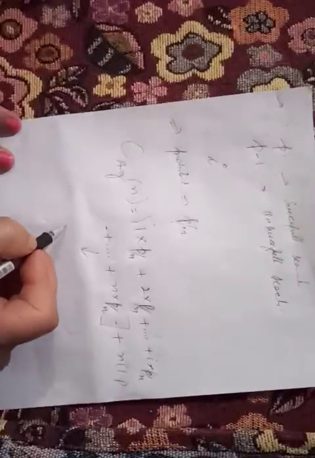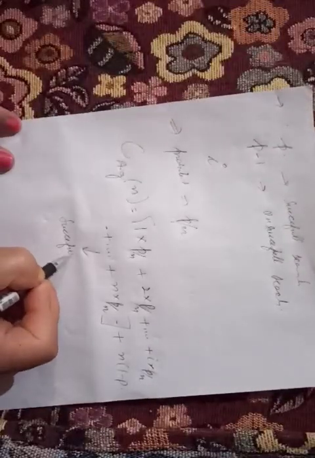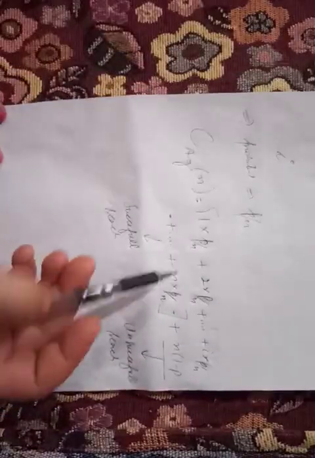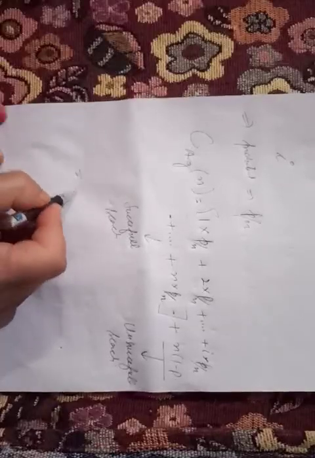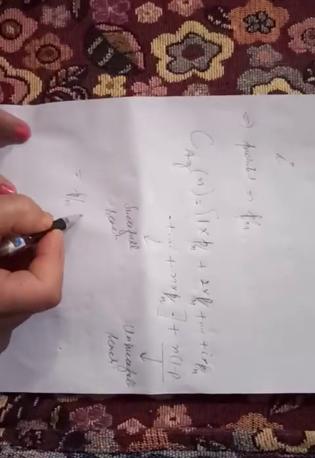The first part is when the element is present, that means for the successful search, and the second part will be for the unsuccessful search. So over here you can see that P by N is a common term, so we have already done this in the previous lecture.